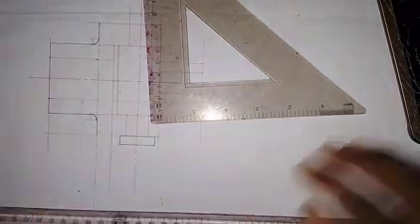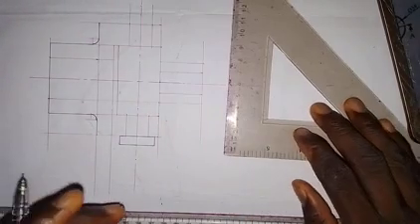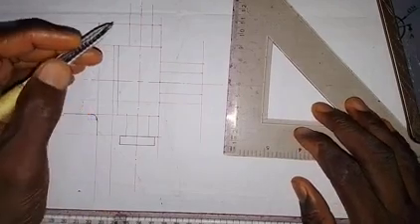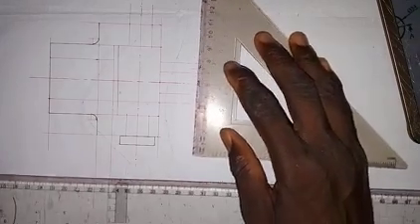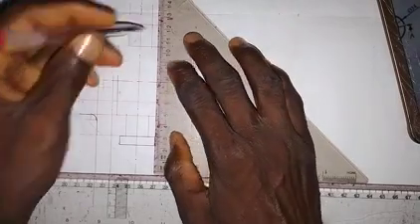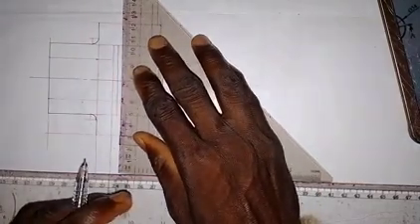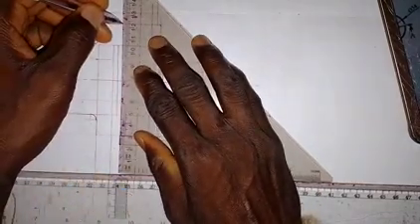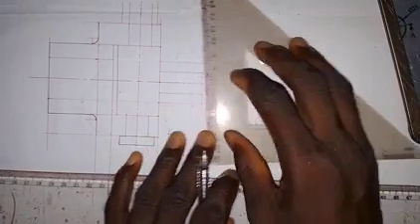Alright, so we have that. Then for the collar, the width is 27. I'll come here and extend this line so it goes up here, and this one also goes up. Instead of 27, I made it 28.